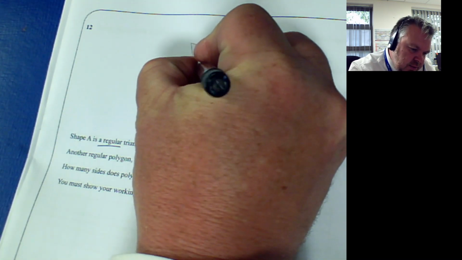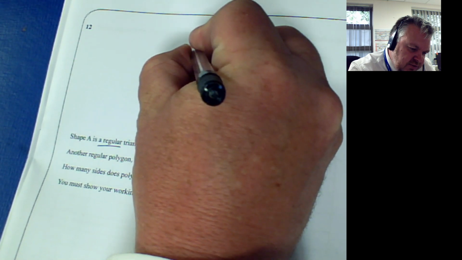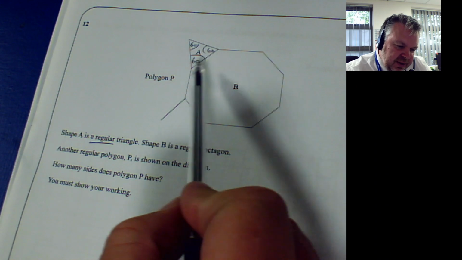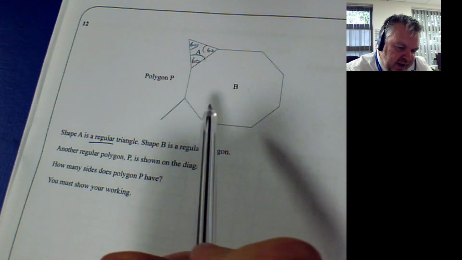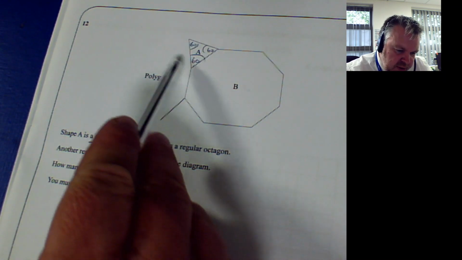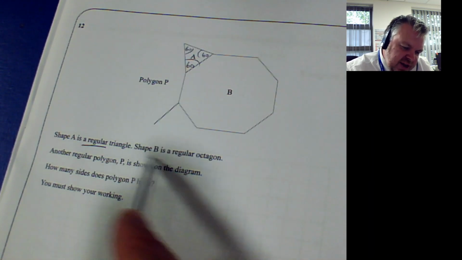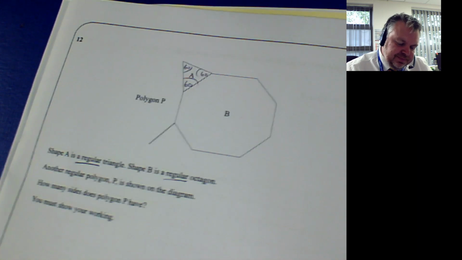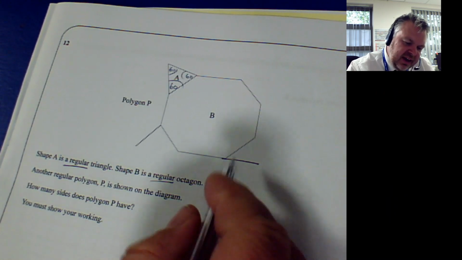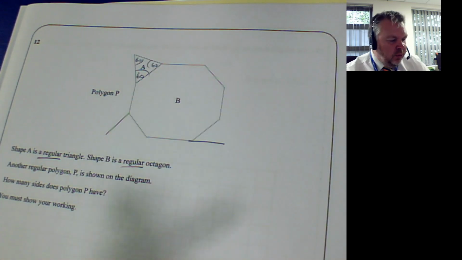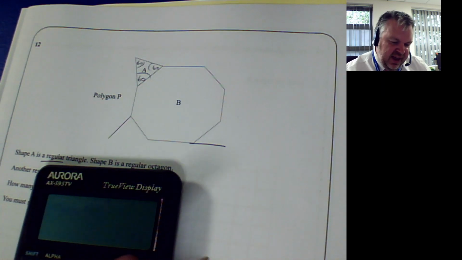Regular just means that you've got 3 angles the same and 3 lengths the same. So straight away I can tell you that there are 60 degrees in each of these. Now this might be really helpful because we're going to use some angle facts to help work out how many sides this polygon has. Shape B, again, regular octagon. So I'm going to find an external angle first, and because external angles always add up to 360, this is an 8-sided shape.